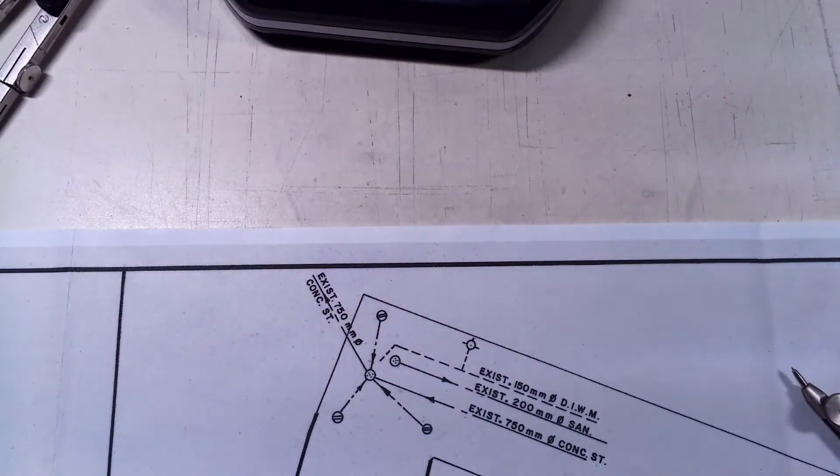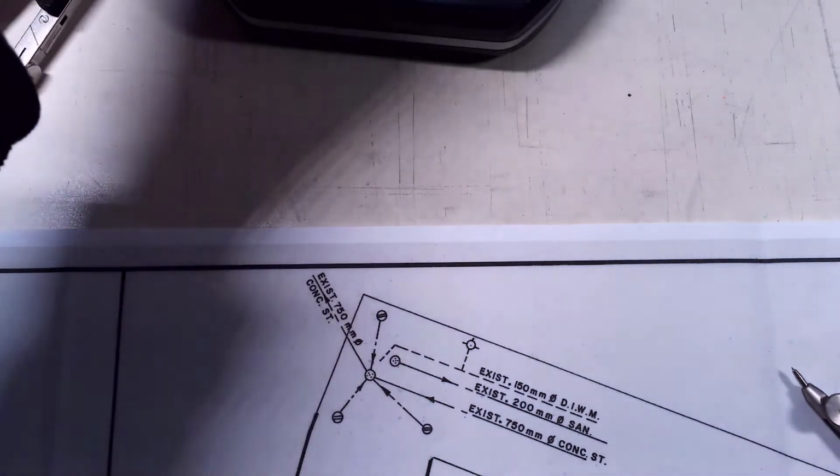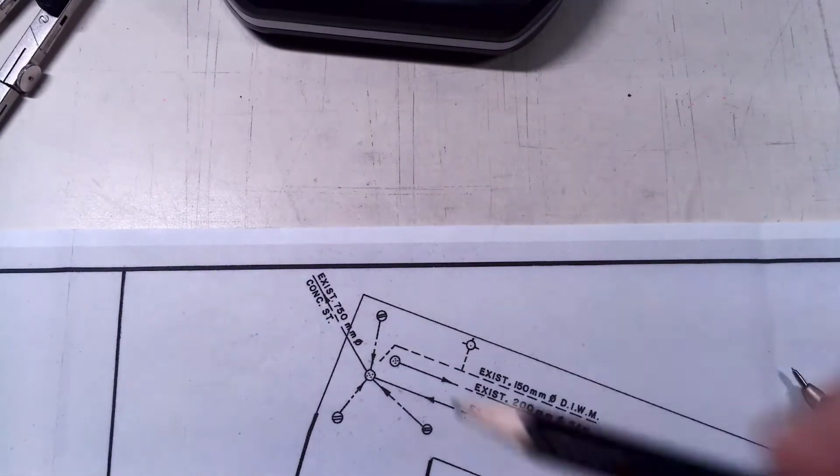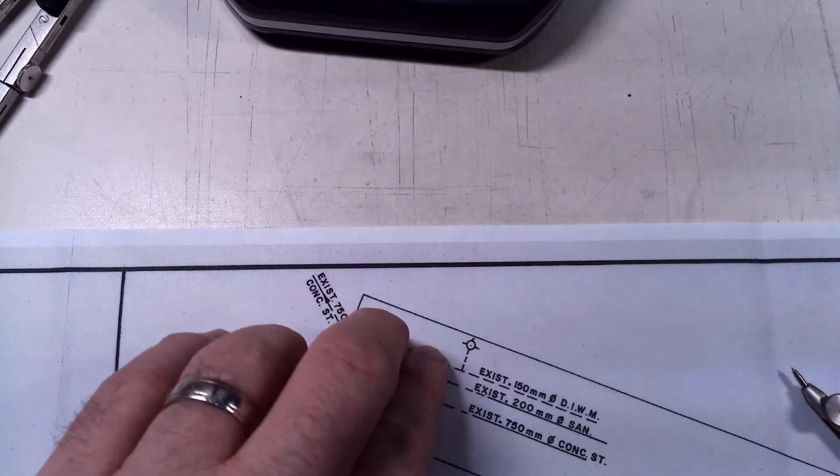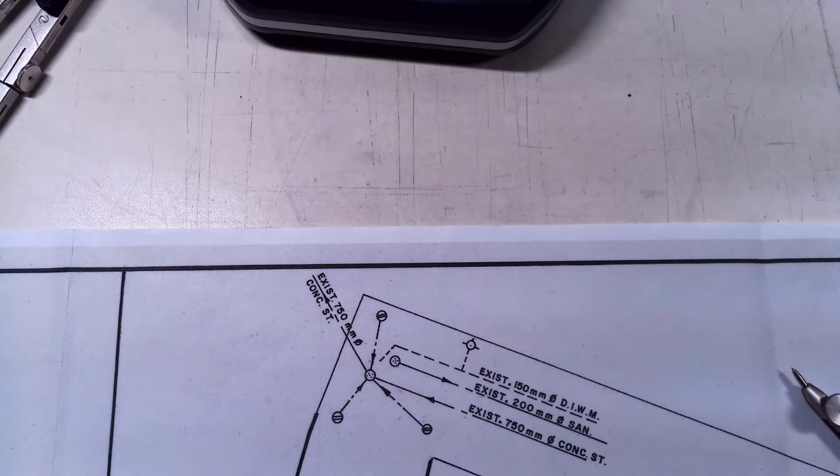Is that going to focus? Sort of. Okay, so that's kind of where they're bringing their services off of. That's what's existing, and we're going to do our new subdivisions working off of this. So what ours is going to look like.